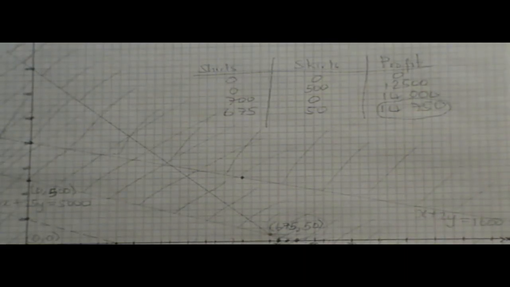Okay, so I think that's it. Mike can happily tell his boss that in order to maximize their profits, keeping in mind the limitations they have in the manufacturing process, they need to manufacture 675 shirts and 50 skirts.